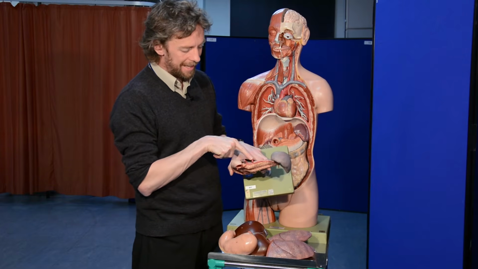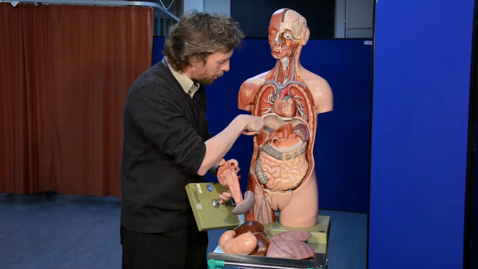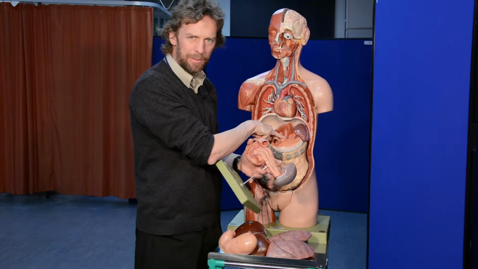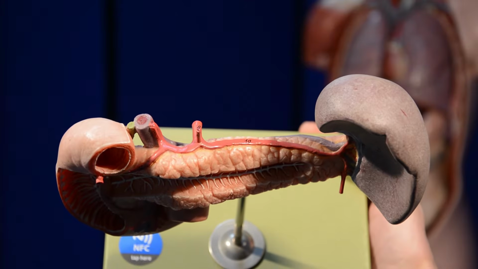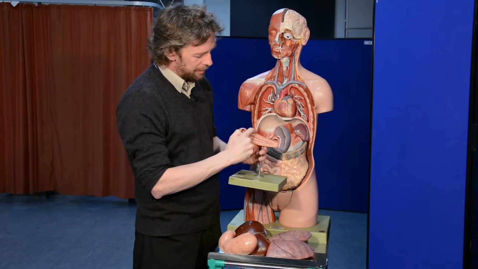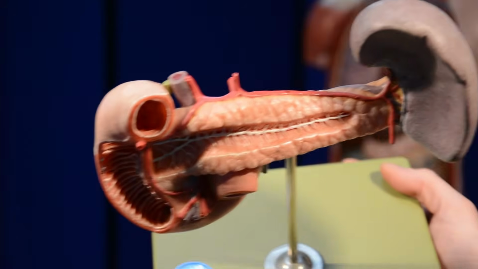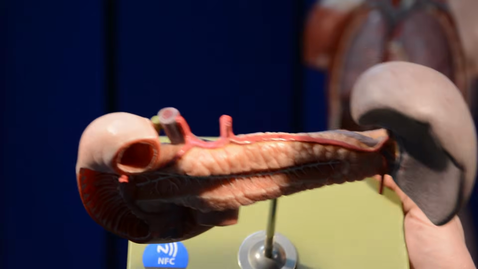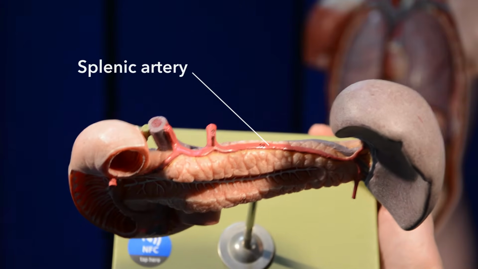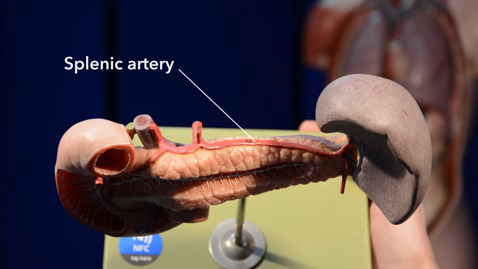Now, as I said, that's the celiac trunk, which is here, coming out of the abdominal aorta. And the celiac trunk then is giving off a number of arteries, but one of its arteries is this one here. This is the splenic artery, and clearly it's supplying blood to the spleen over here. But the splenic artery is running along the superior edge of the pancreas.